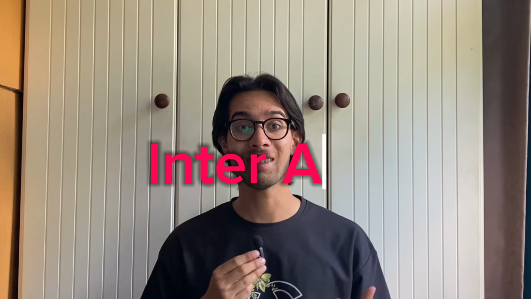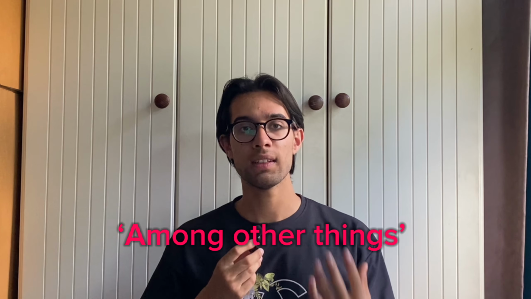Okay, on to the next, inter alia. This literally translates to among other things. Let's say that you're compiling a bunch of legal documents and you put inter alia. This means that the list of legal documents that you are providing, let's say for evidence, is not exhaustive. So there are more legal documents that you could include, but you're not including them here.